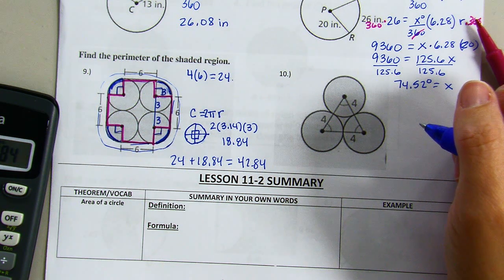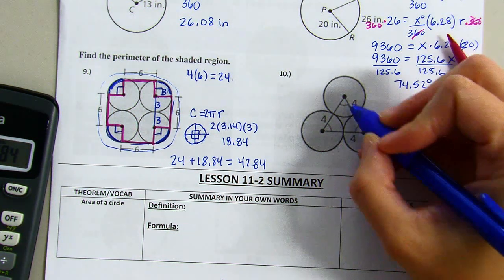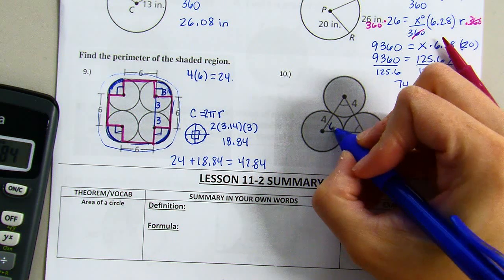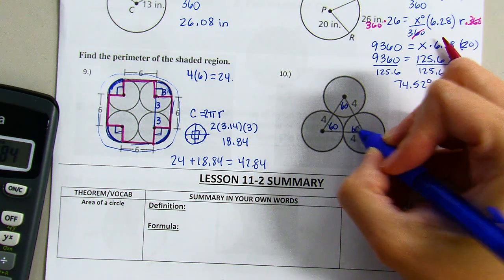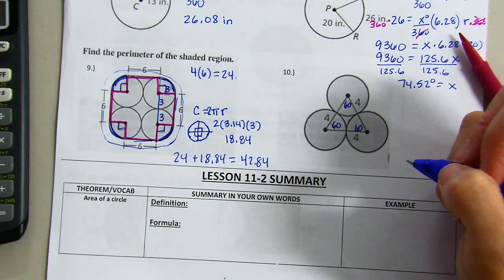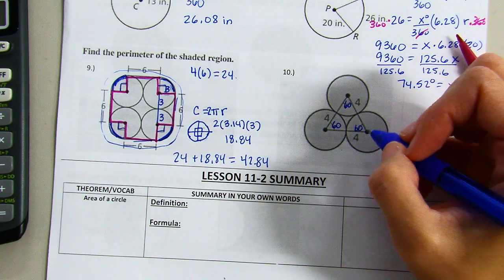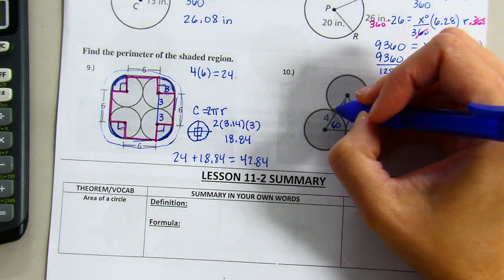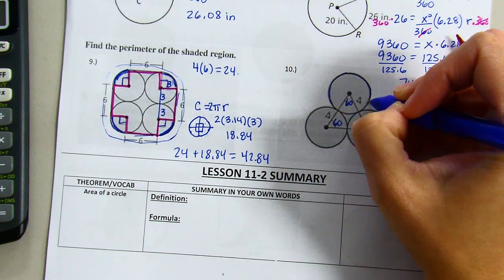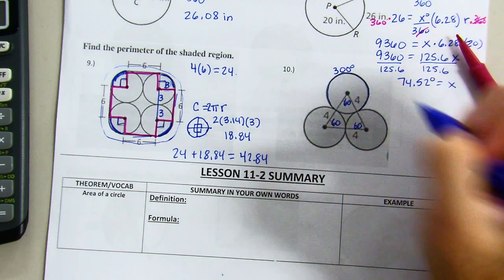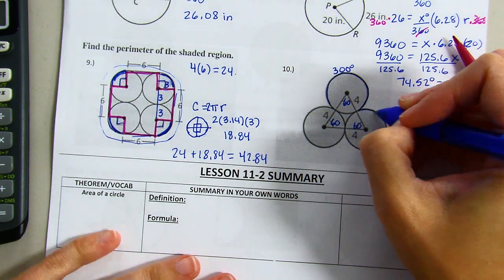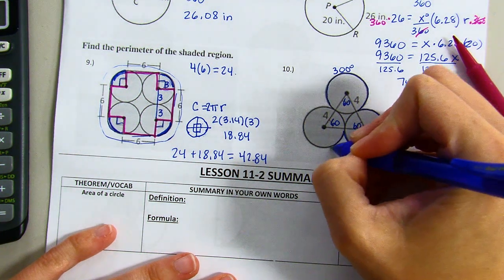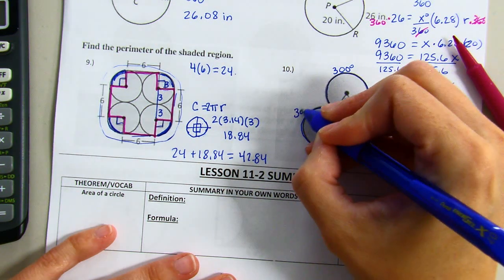Okay, for the next one, for number 10, we have this little triangle on the inside, and it's important that these are all marked the same. Because they are all marked the same, we know that there's 60 degrees. Because there's 180 total in a triangle, and if I split it evenly, that means they're each 60. That's going to help me because that means that this part on the outside here is going to be 300 degrees. And that's going to be the same for all of these. This is the part I'm trying to find. This is 300 degrees, and then this would be 300 degrees.